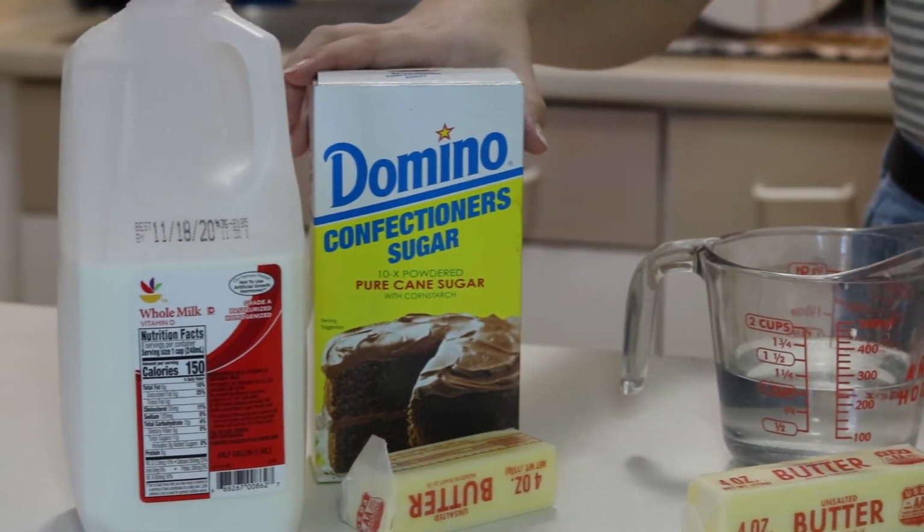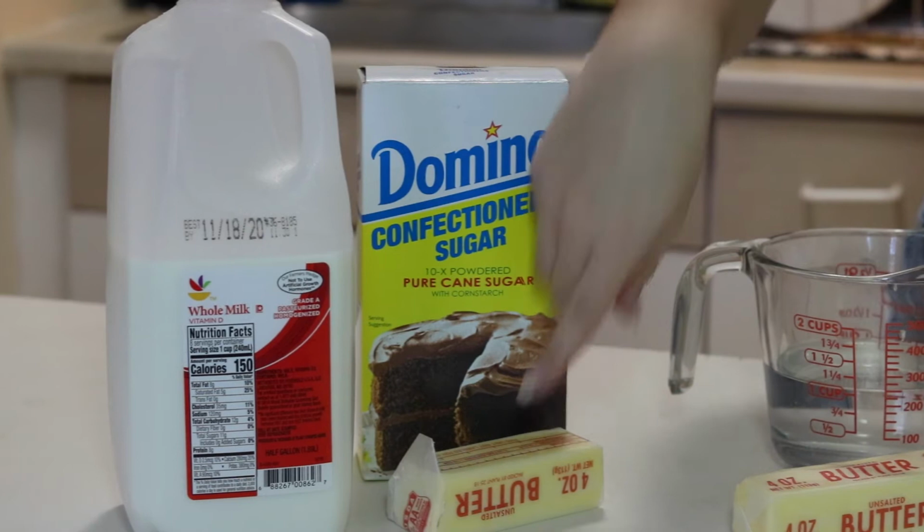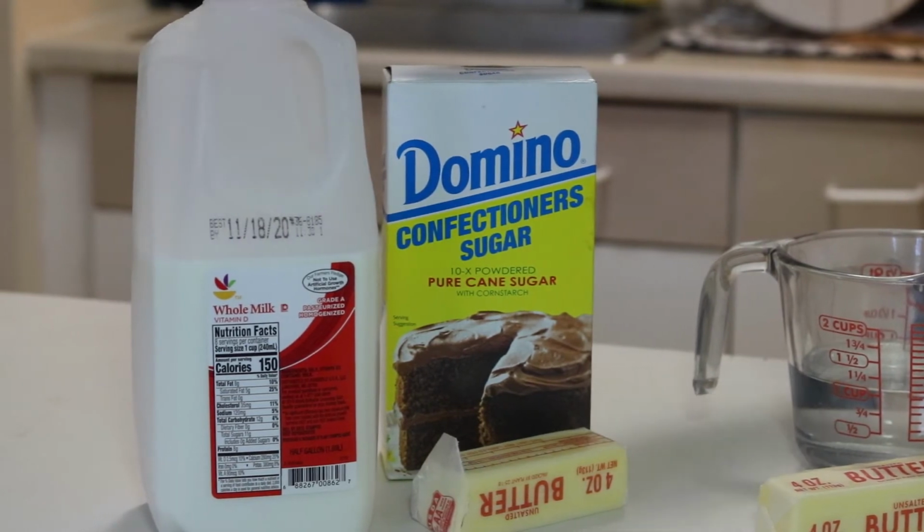2 cups of powdered sugar, 1/4 cup of butter, and enough milk to moisten. I ended up using 5 tablespoons of milk. Now on to the baking process.